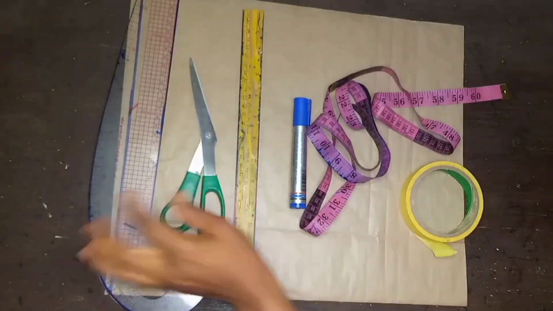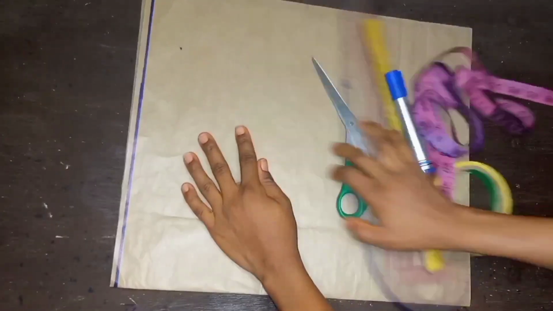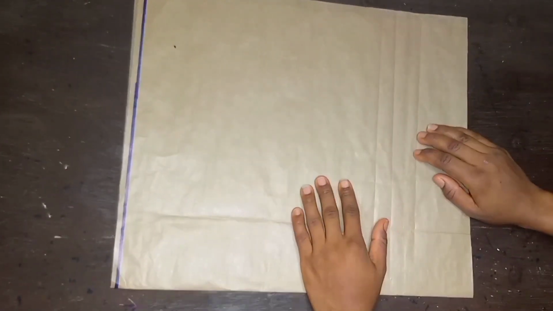In today's video, I'll share with you how to draft a bustier with plunging neckline. It's going to be a quick, easy to follow, beginners friendly tutorial.